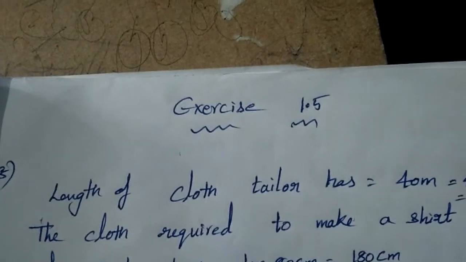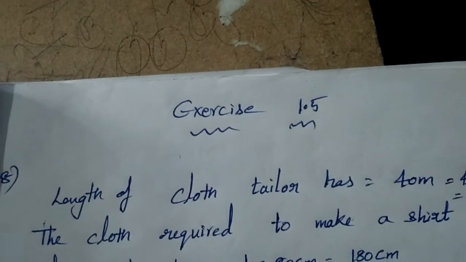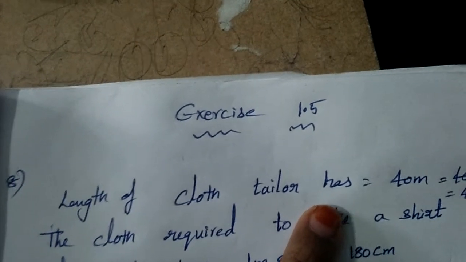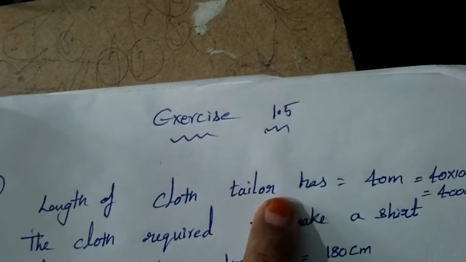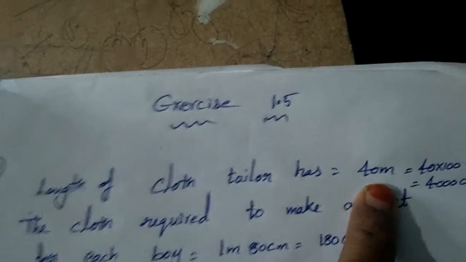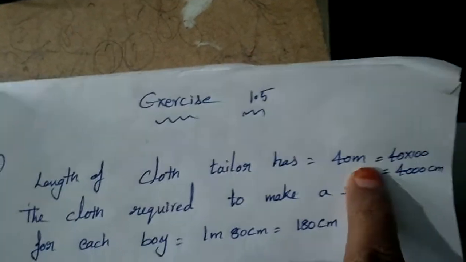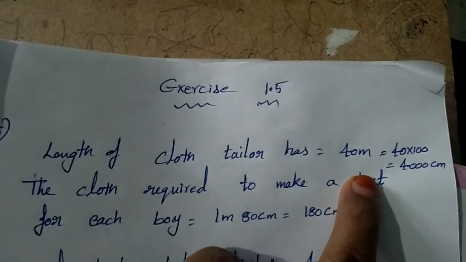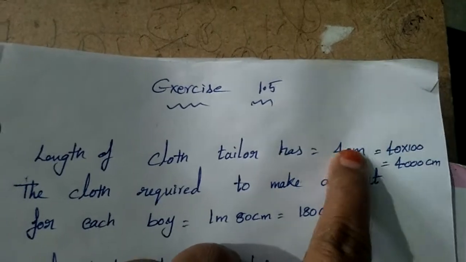So for that, the first step we have to write here. Look here. How much cloth does he have? Length of the cloth the tailor has. The cloth will be in length. So, length of the cloth the tailor has: 40 meters. This 40 meters is there, but we will convert these meters into centimeters. To solve the problems, we have to convert this into the smallest unit, meter to centimeter.